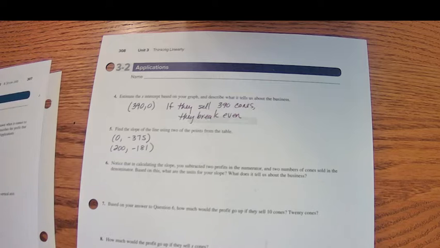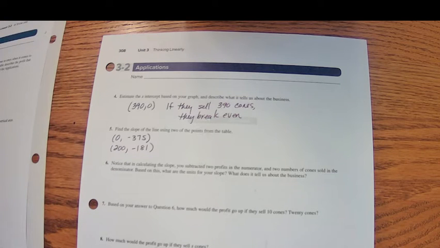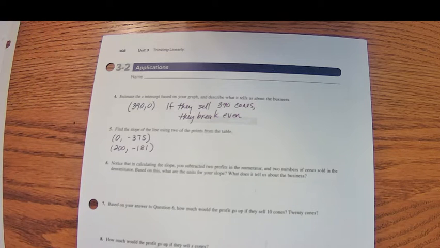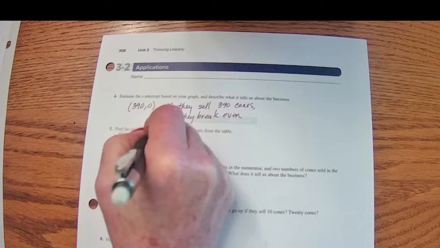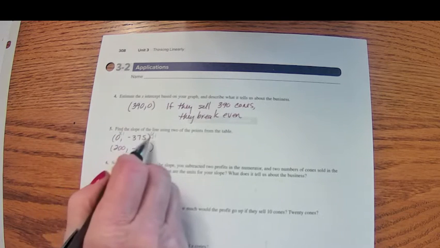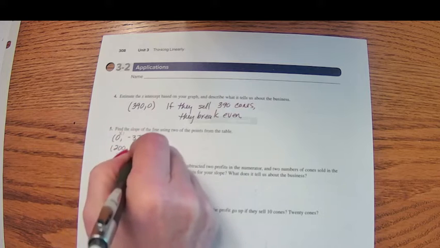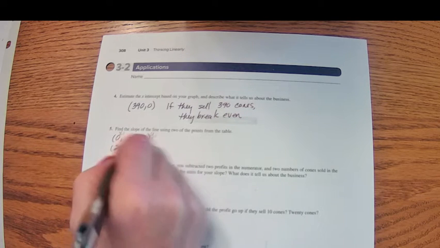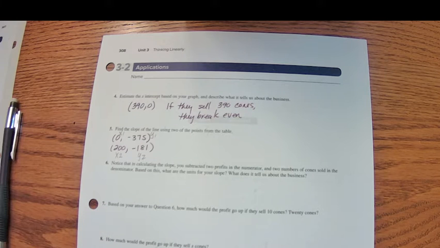And remember, the calculation for slope is change in y's divided by the change in x's. So this would be x1, y1, the x value and the y value for the first point, and x2, y2, the x value and the y value for the second point.